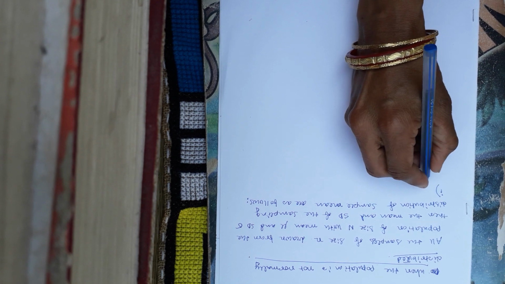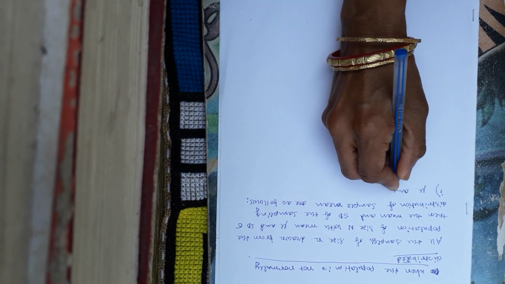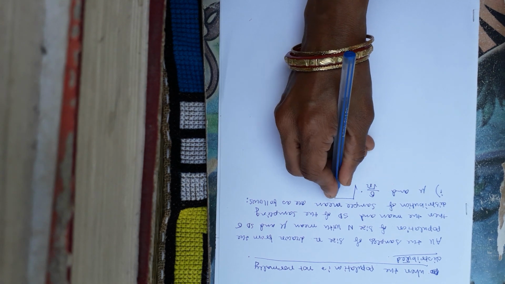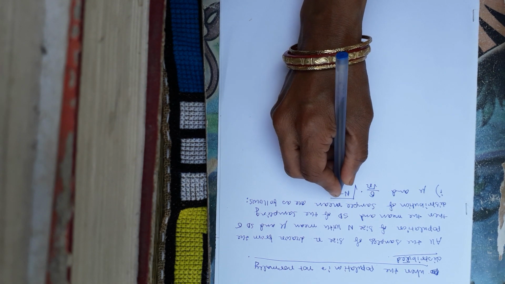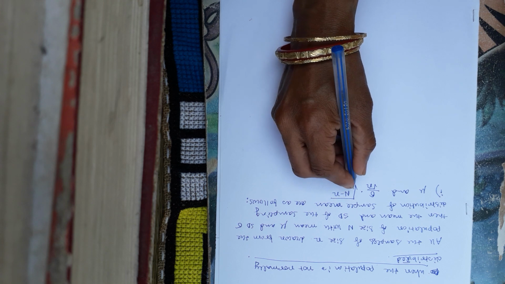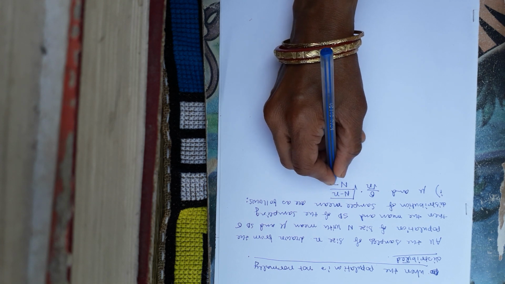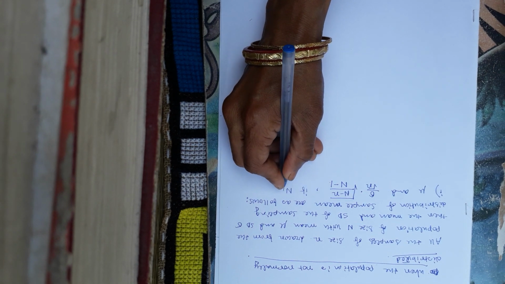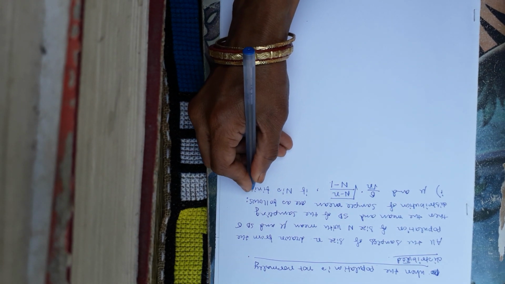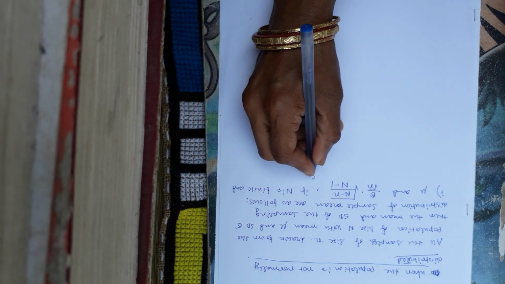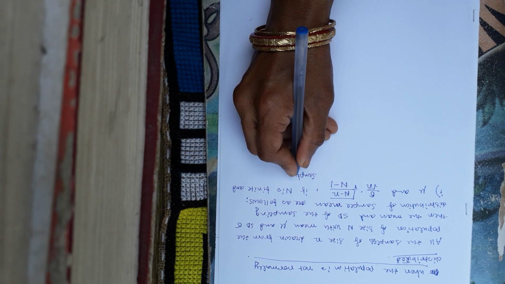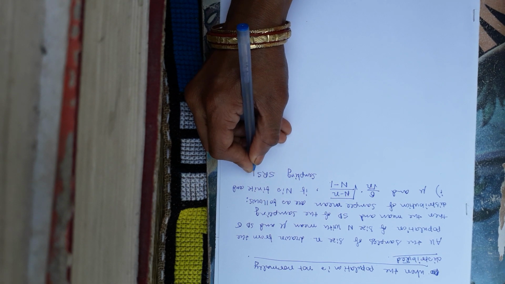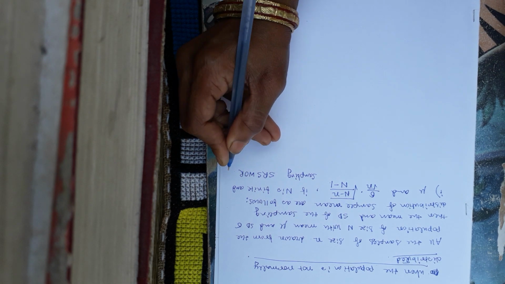In case 1, the mean of the sample mean is mu and the standard deviation is sigma by root n into root of (capital N minus small n) by (capital N minus 1), if capital N is finite and sampling is under SRSWOR.